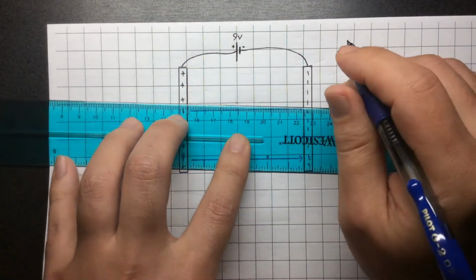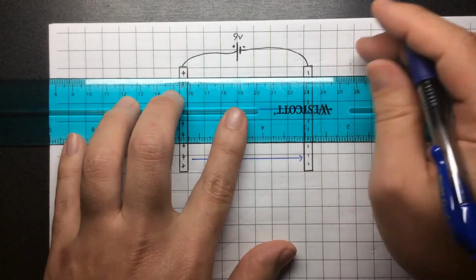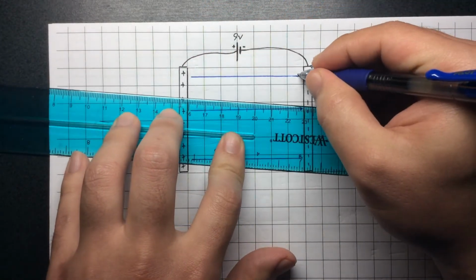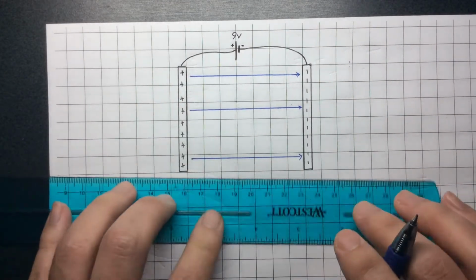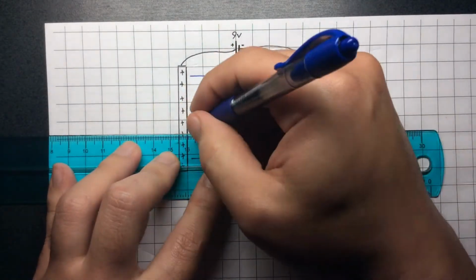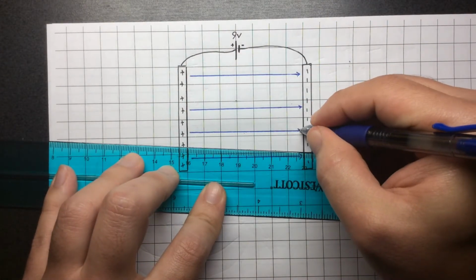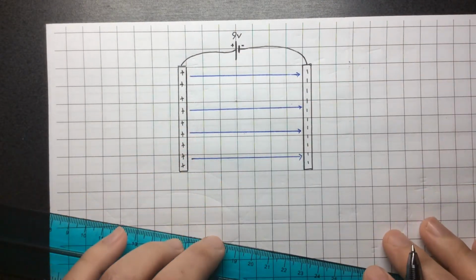And if you are in Physics 2, this is a capacitor or a capacitive capacitor plate. We'll just call it that. And we'll do one more just to make it look a little bit nicer. And so we have these electric field lines that are going away from the positive charges. They're going to go towards negative charges.